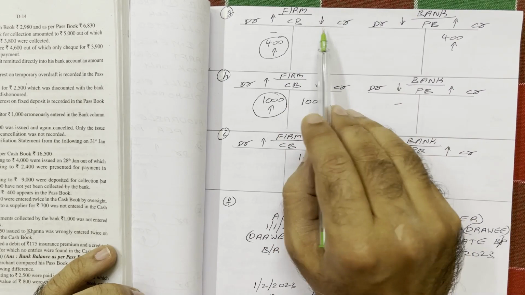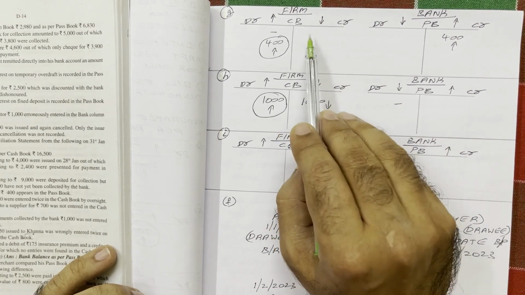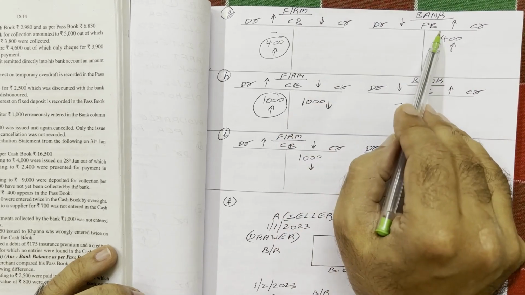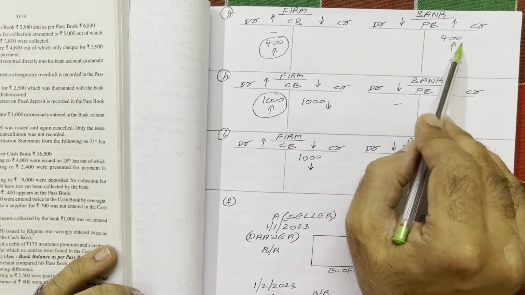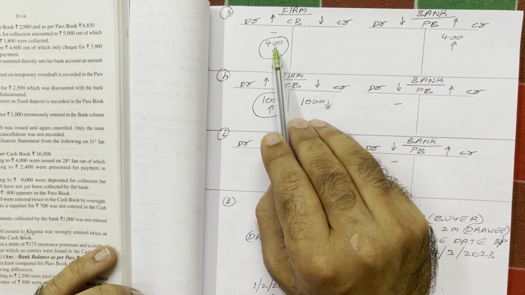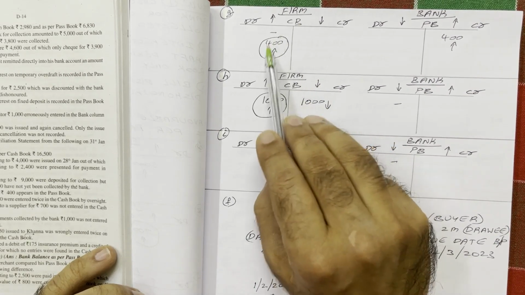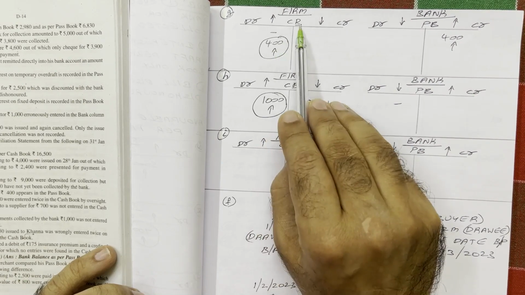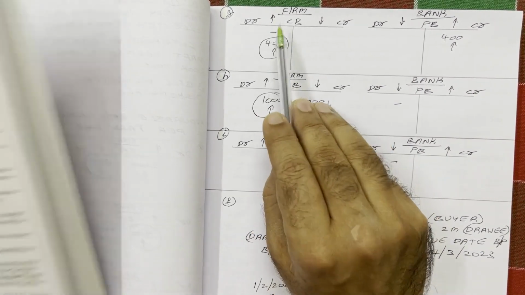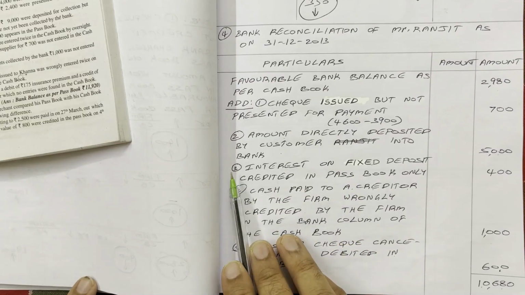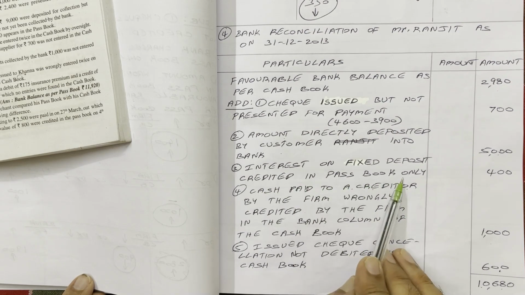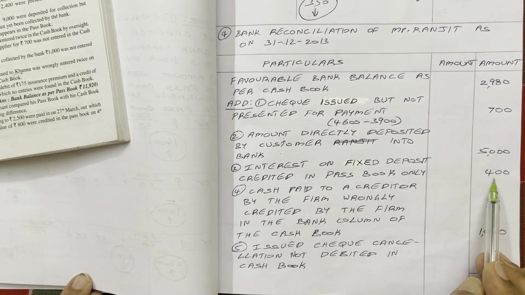We are preparing BRS by taking bank balance as per cash book now. So rule is adjust cash book as per passbook. As per passbook 400 is increased. So in cash book we should also increase 400. Final answer is 400 increase in cash book. In cash book increase means debit side. So debit side 400. Increase means add, no? Under additions, third point, interest on fixed deposit credited in passbook only. In outer column 400 rupees.